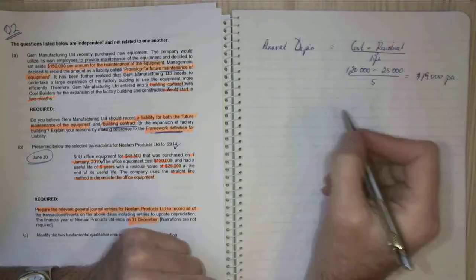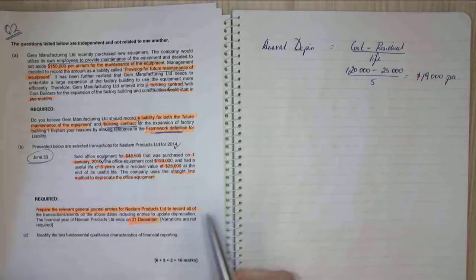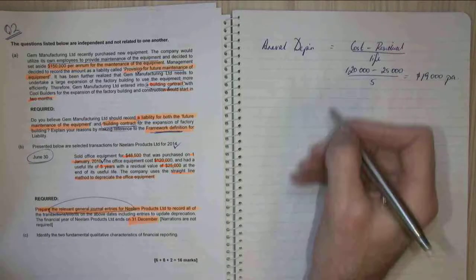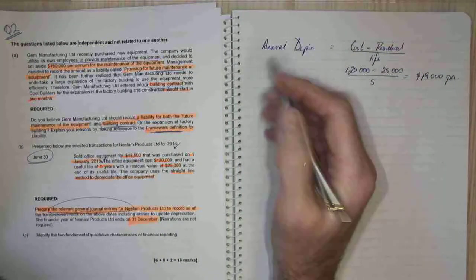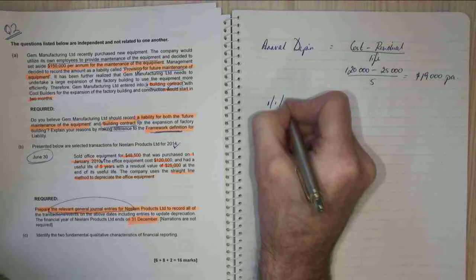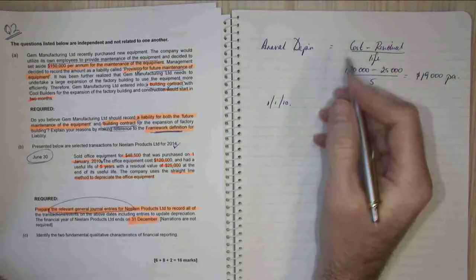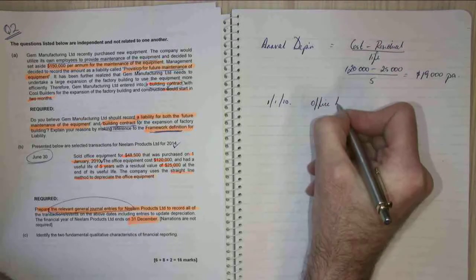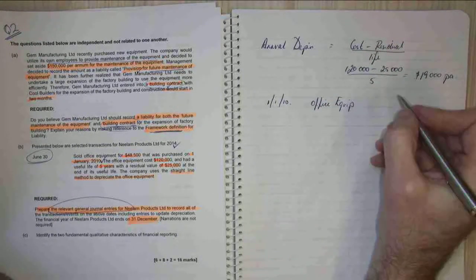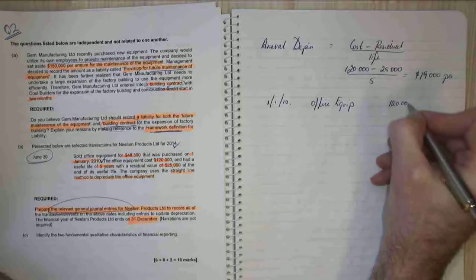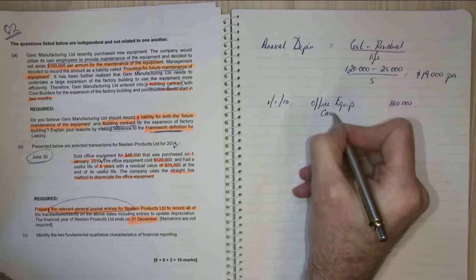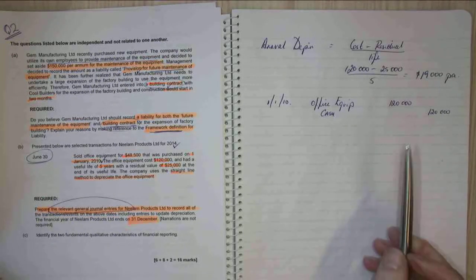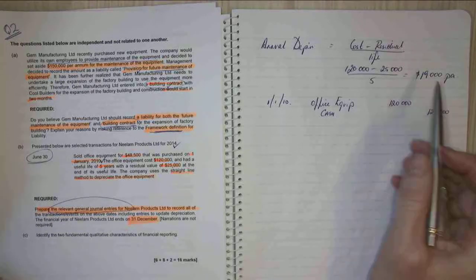Alright, so that's my depreciation calculation. Now I need to firstly record the purchase of it, because it's telling me all relevant journal entries. So let's record the cost, which would be on the 1st of January 2010. What did we buy? We bought some equipment, didn't we? Office equipment. So my office equipment we purchased for $120,000, and I'm going to just assume that I paid cash for it because I'm cashed up.